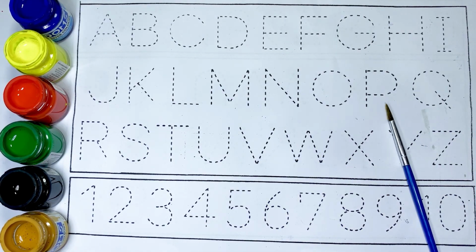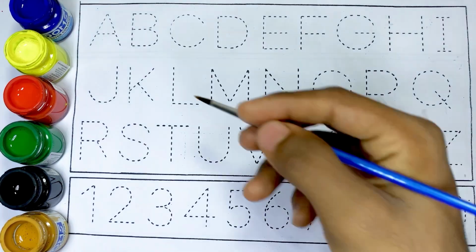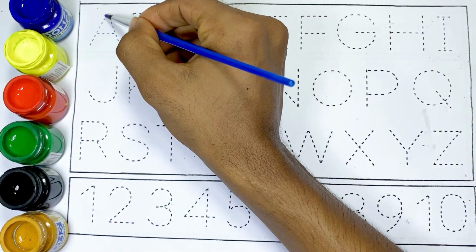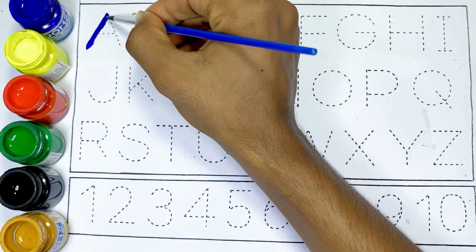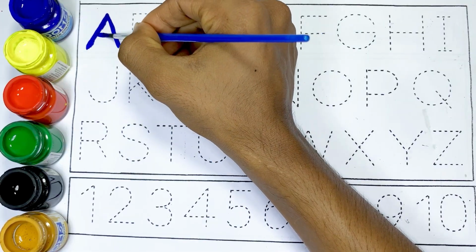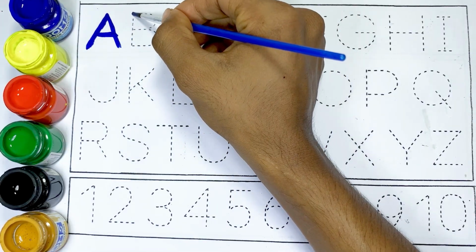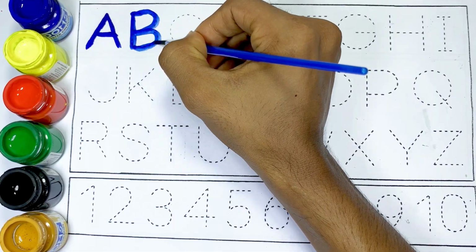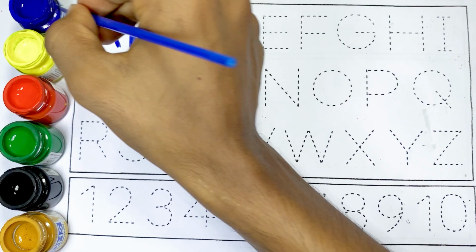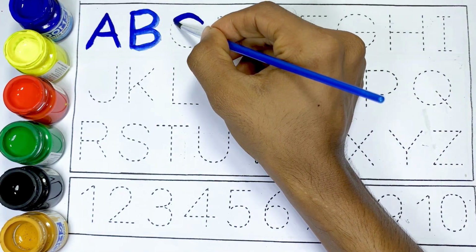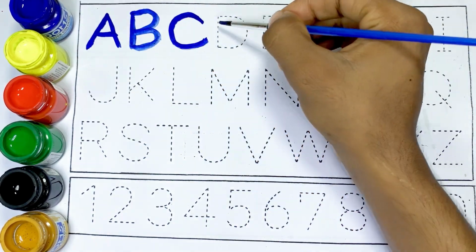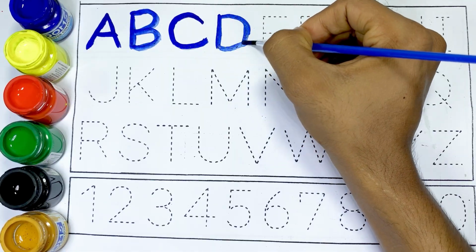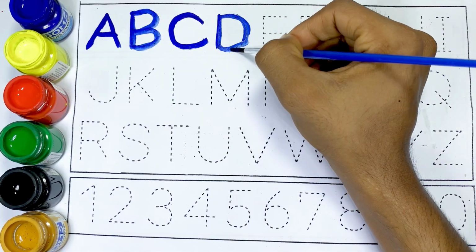Kids, now you draw alphabets. And first we draw A. And U is blue color. A for aeroplane. B for bus. C for car. D for dog.